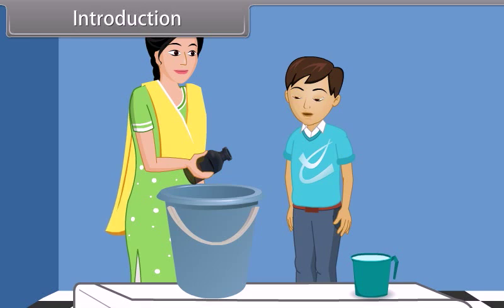Mother, can we also use disinfectant directly on wounds? No, son, we cannot apply disinfectant directly on the wounds. But if we use a very low concentrated solution of disinfectant, then we can also use it as an antiseptic.